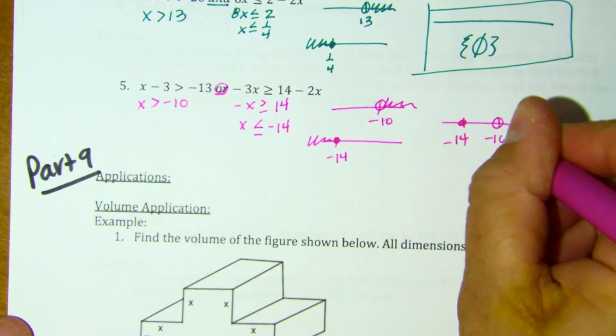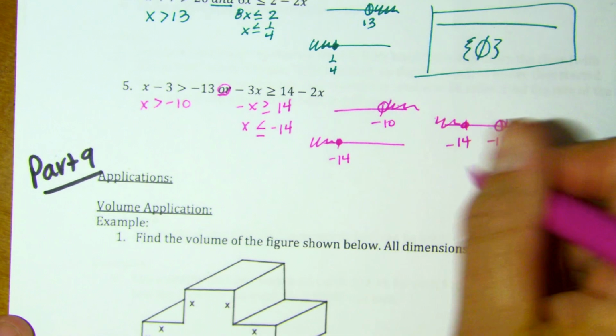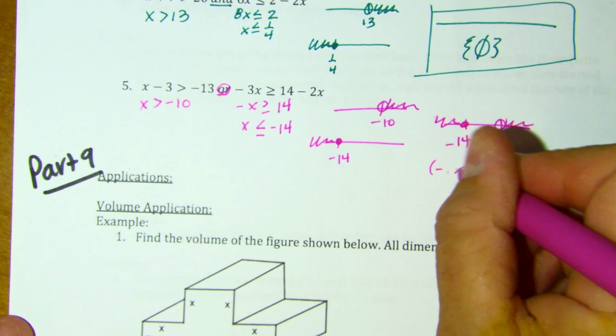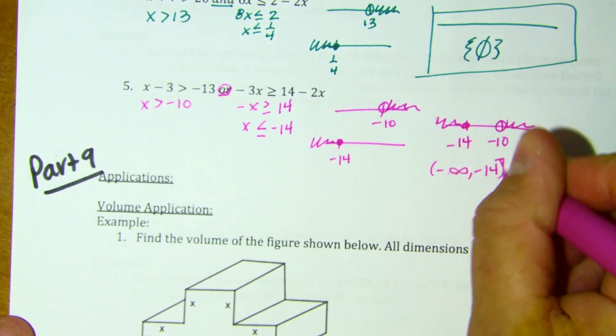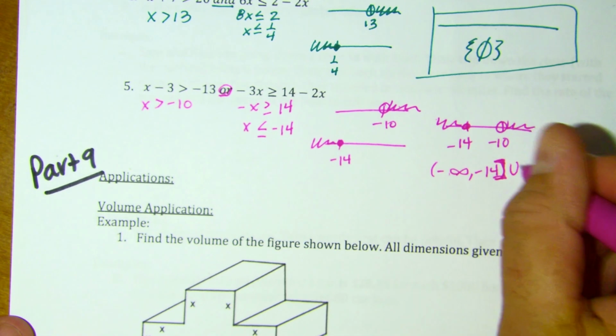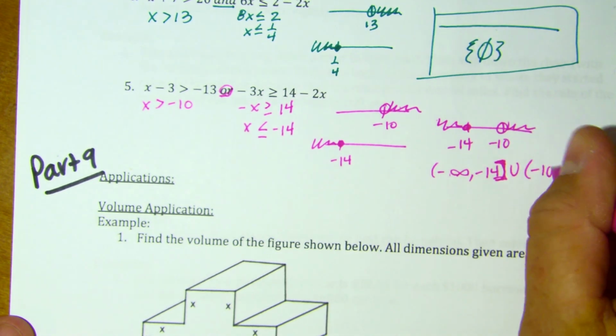and negative 10. And then my answer would be negative infinity to negative 14. Oops, that should be a bracket because it's a closed dot. And then negative 10 to infinity.